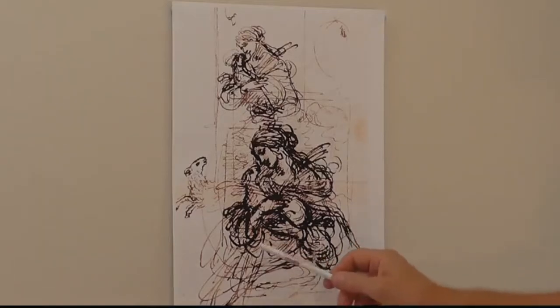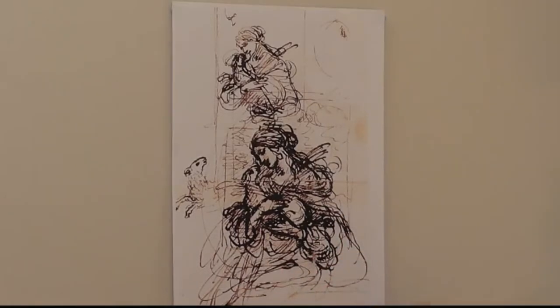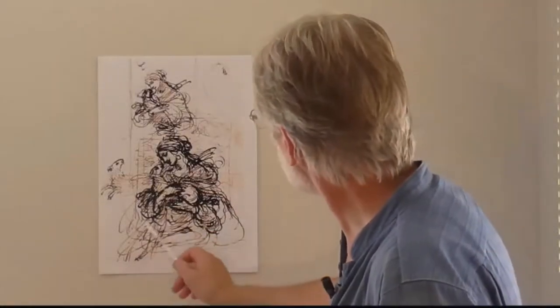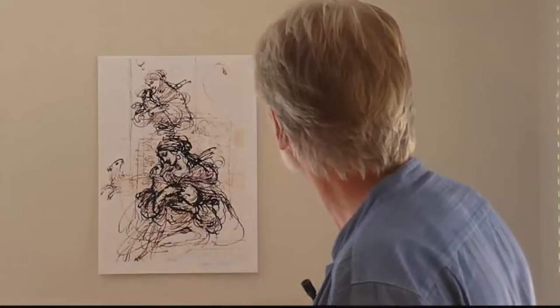Is this line here going to be the beginning of this female's hip, or is this going to be in a seated position, or is that a possibility of this lady's hip and leg starting there?